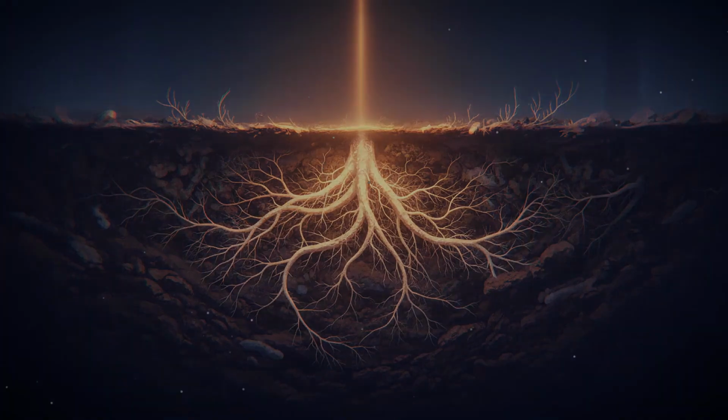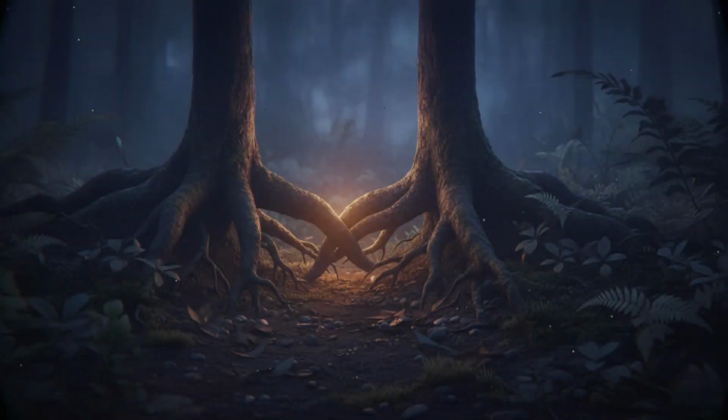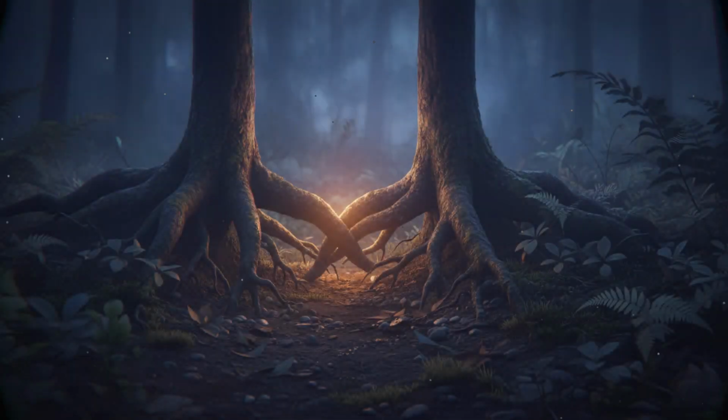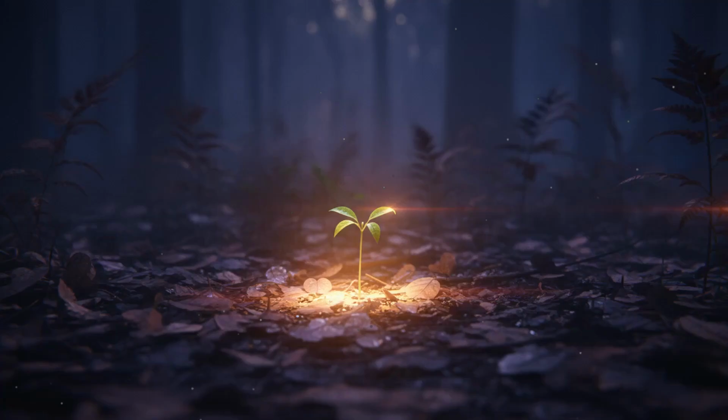This is not a perfect protection. It has limits, and those limits depend on the concentration of the contaminant and the species of fungus involved. But it is real and measurable, and it has led some researchers to consider whether mycorrhizal fungi might be deliberately introduced into contaminated soils as part of efforts to restore damaged land. The fungus doing quietly, in the dark, what would otherwise require considerable human effort.